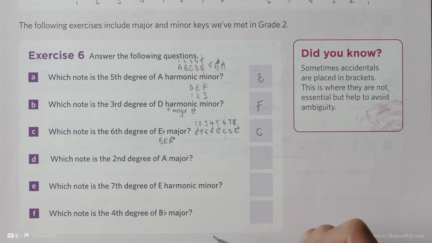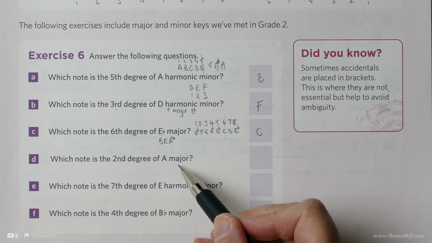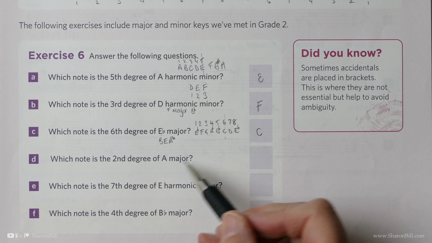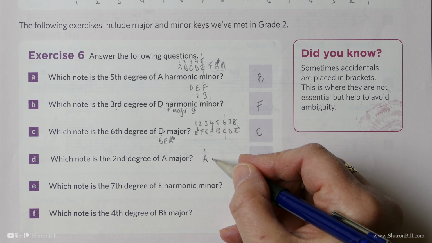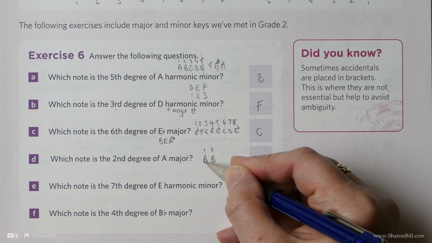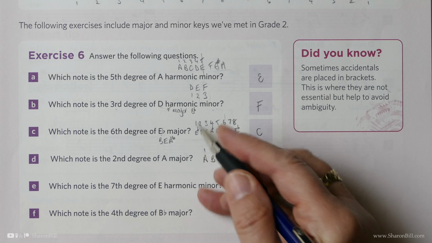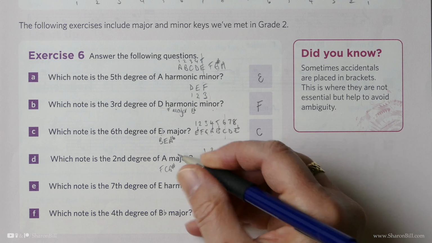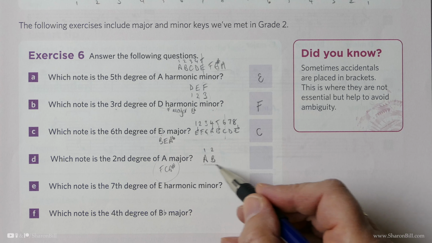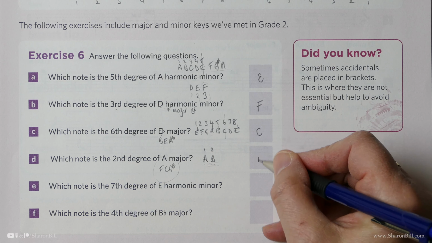So what's the 2nd degree of A major? Well, if A is degree 1, the first step of the scale, step 2 is B next door to that. A major has a key signature of F sharps, C sharps, G sharps, and that doesn't come into question here, so it's just B.